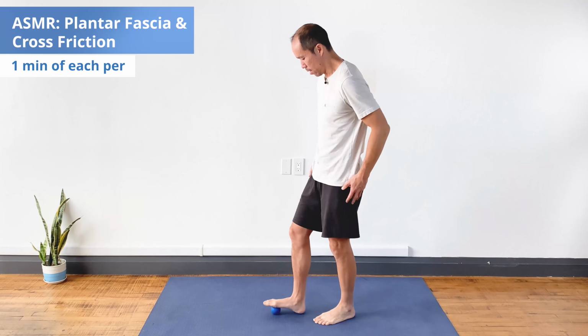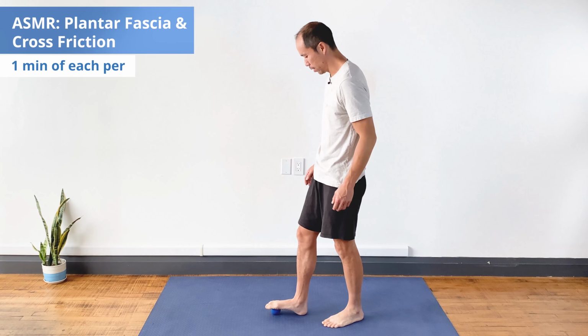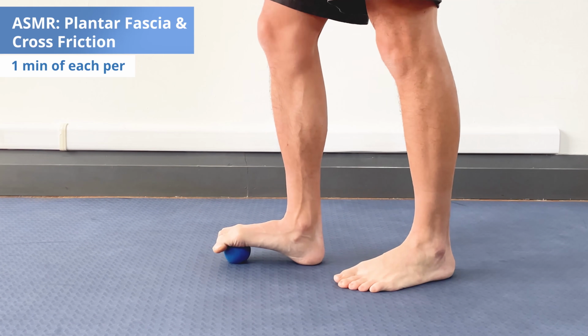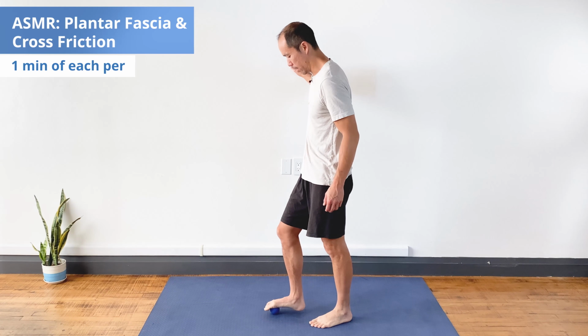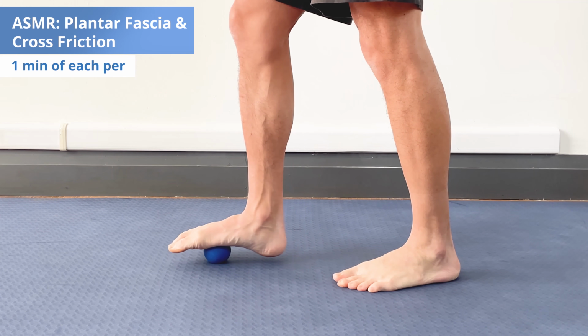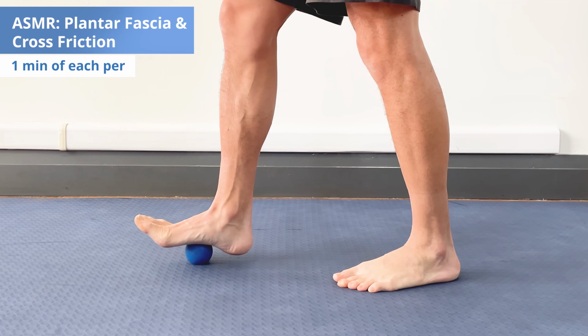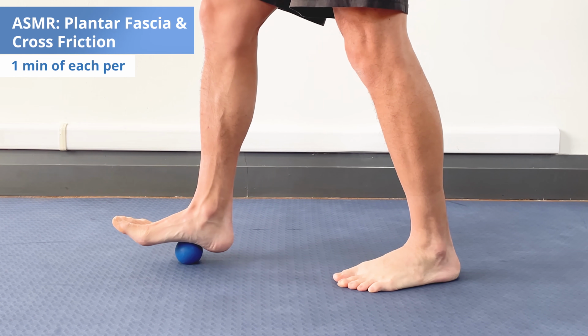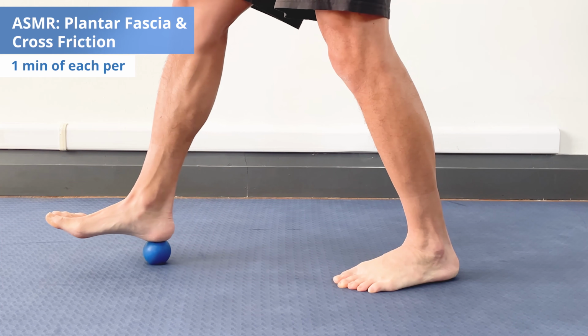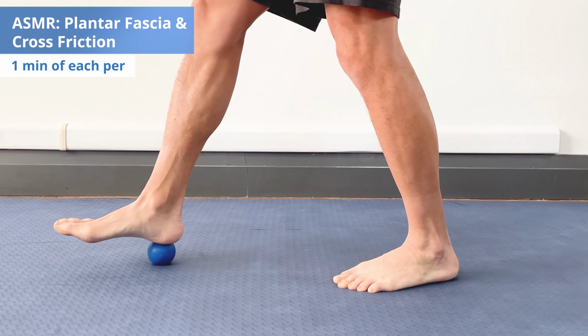For this technique, there are 2 different things I'm going to show you. The first is our classic active self-myofascial release for the plantar fascia. Start by wrapping your forefoot around the ball, and you can use support of the wall here because it's not a balance exercise. Then you're going to apply some pressure and roll the ball towards the heel as you extend the toes, keeping the foot as relaxed as possible, and get as far as you can go. Again, don't go over that heel if it's really painful.